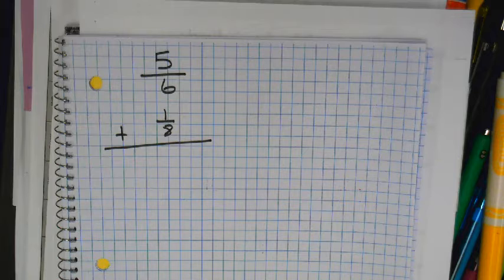What's our common denominator? 24. Miss Amelia, I used 48. Is that okay? Yes. You just get to end up simplifying way more than I do.